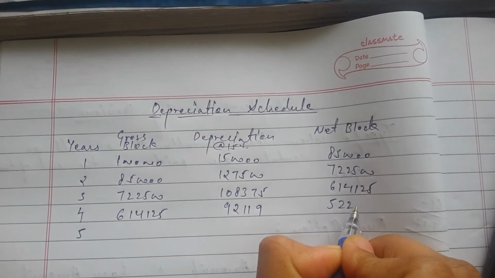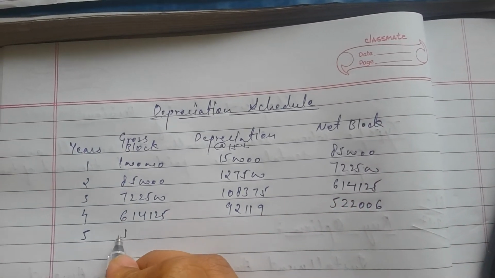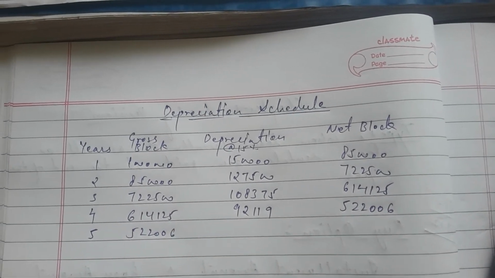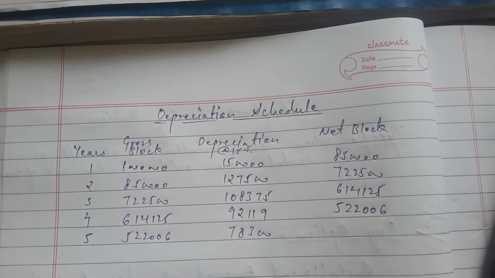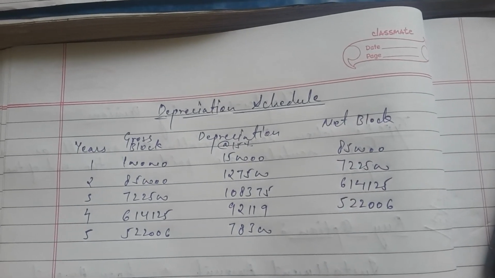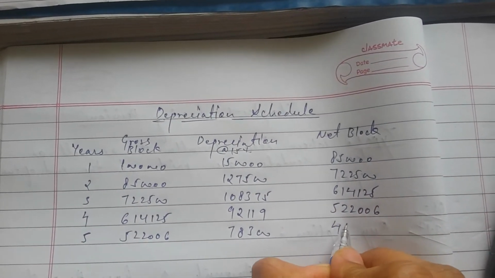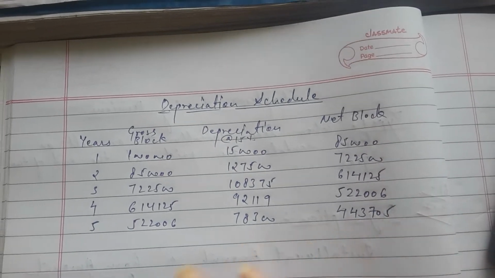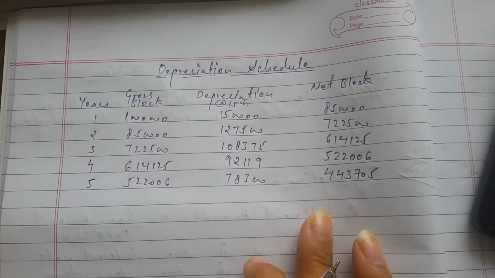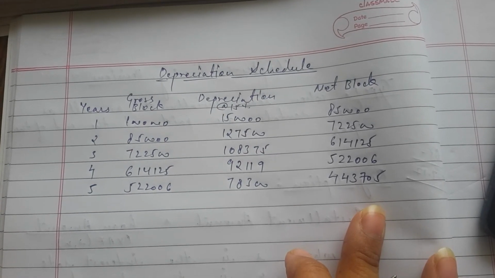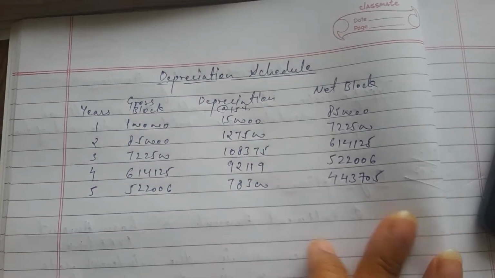It is 5,22,006. Then 15% on 5,22,006 is 78,300, and the net block is 4,43,705. So this is the way you have to make the depreciation schedule. It's very simple. We have already done it, but since we are doing it for the first time, I'm telling you in detail.